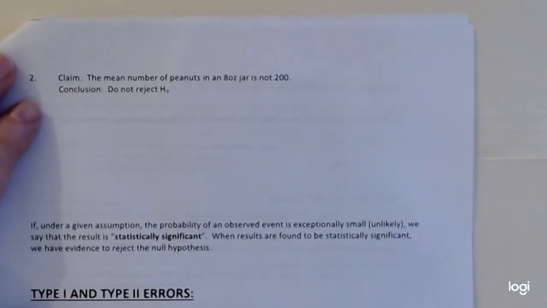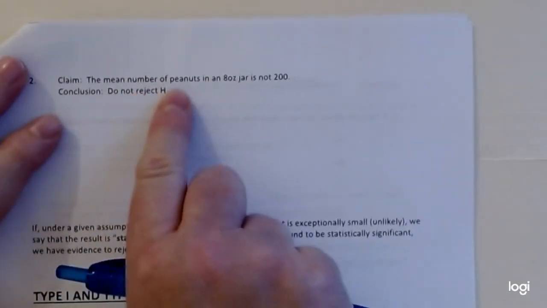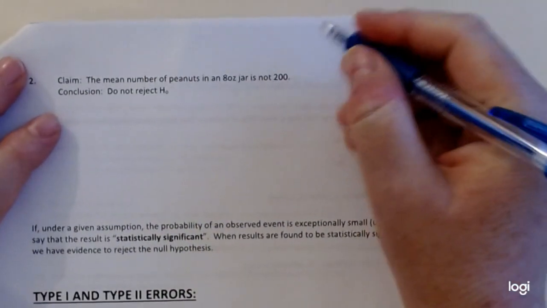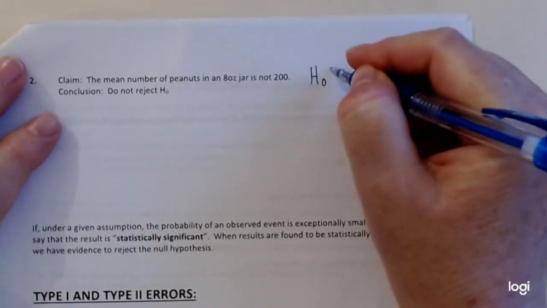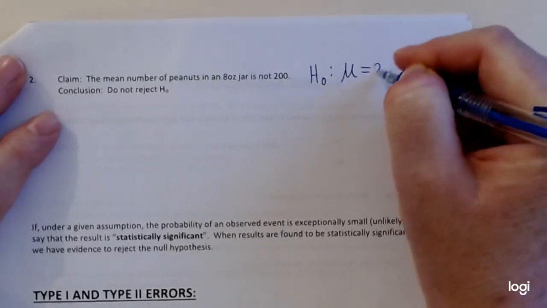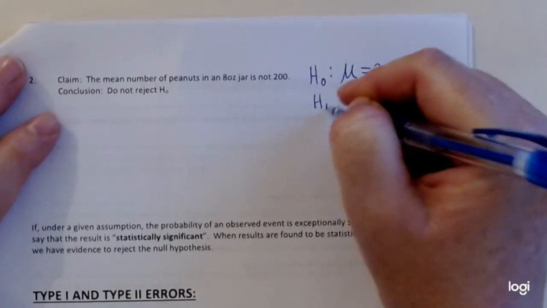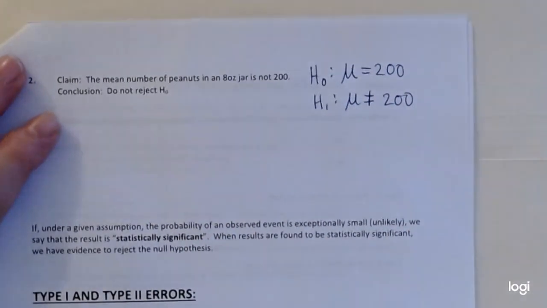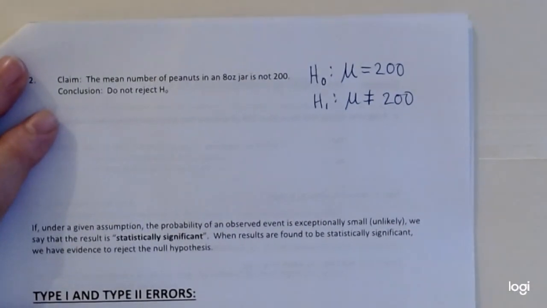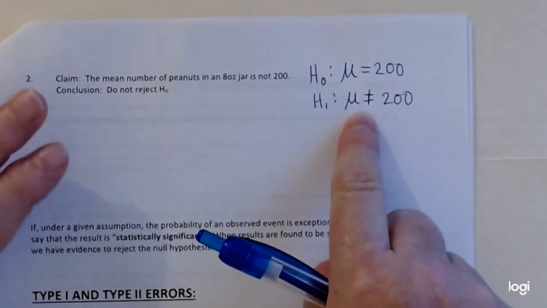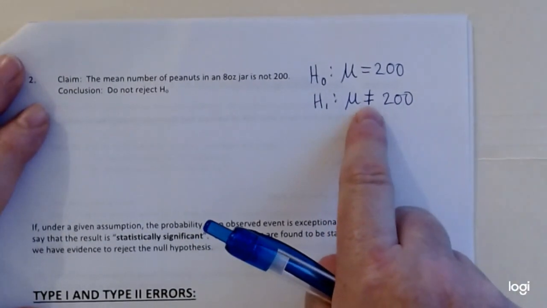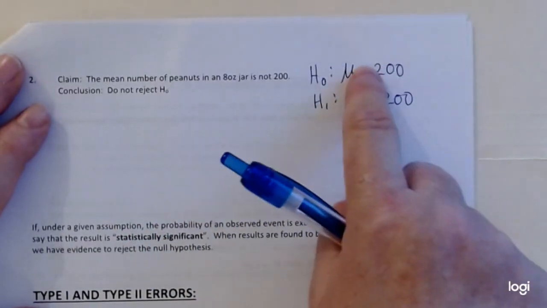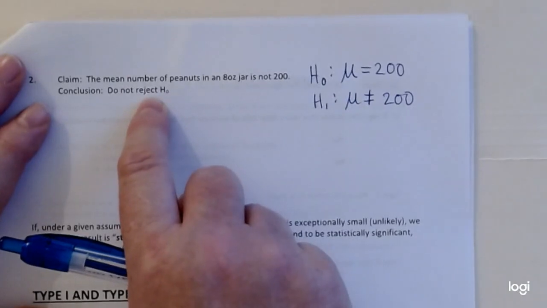In this other example, the claim is the mean number of peanuts in an 8-ounce jar is not 200. So this is a mean. So H0 would be the mean is equal to 200, and H1 would be the mean is not equal to 200. We don't have to say whether it's more or less. In fact, if this is what we test, we can't say it's more or less. All we can say is that it is not equal to this if we conclude that we reject this. But this says do not reject H0.